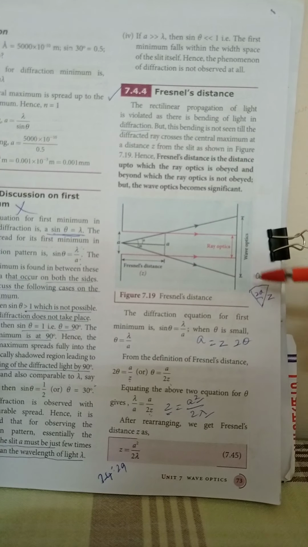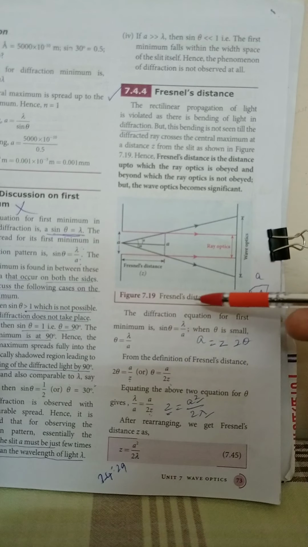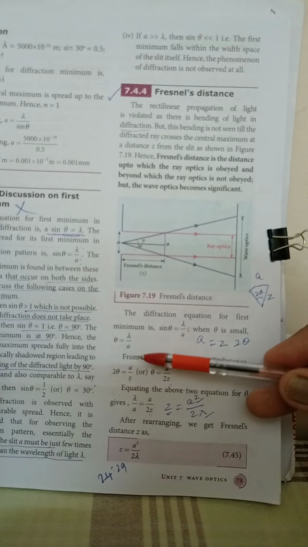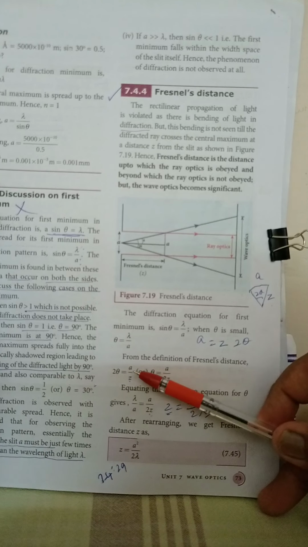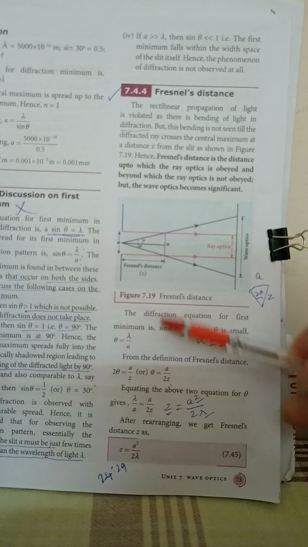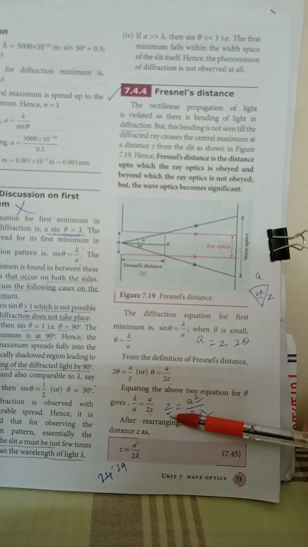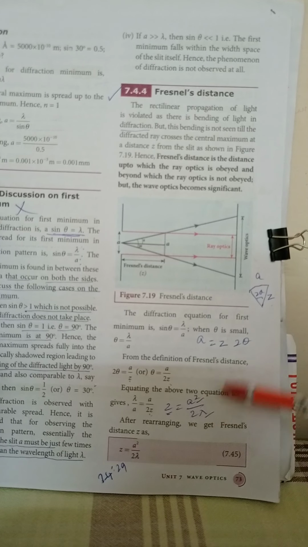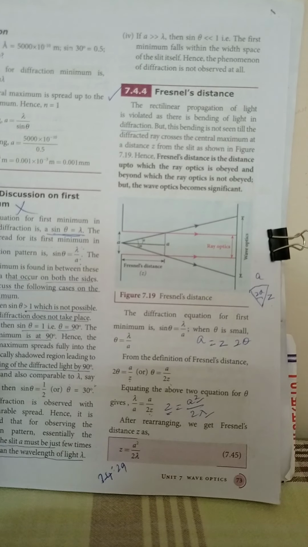The diffraction equation for first minimum is a sin theta is equal to lambda, or sin theta is equal to lambda by a. When theta is small, theta is equal to lambda by a. You know that a is equal to z into 2 theta. From the definition of Fresnel's distance, 2 theta is equal to a by z, or theta is equal to a by 2z. You equate this theta and this theta, so you will get lambda by a is equal to a by 2z, or z is equal to a square by 2 lambda. After rearranging, we get Fresnel's distance z is given by a square by 2 lambda.